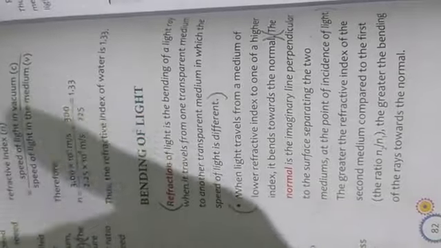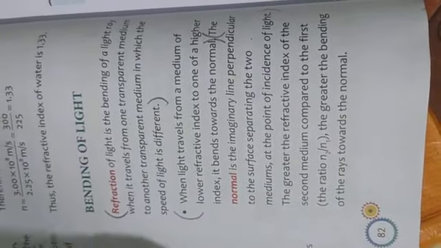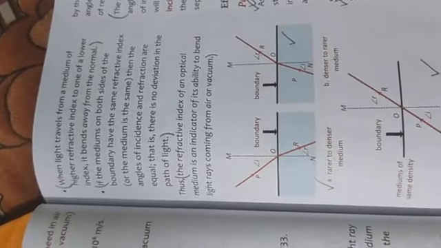What do you mean by normal? The normal is the imaginary line perpendicular to the surface separating the two media at the point of incidence of light. The greater the refractive index of the second medium compared to the first, the greater the change in direction. Next, when a ray of light travels from a denser to a rarer medium, it bends away from the normal. But when a ray of light travels through media having the same refractive index, the angle of incidence is always equal to the angle of refraction.